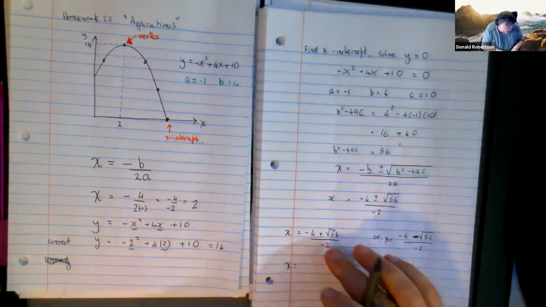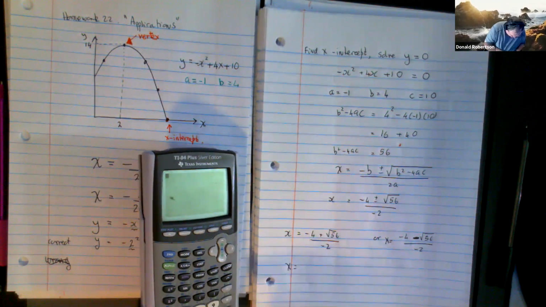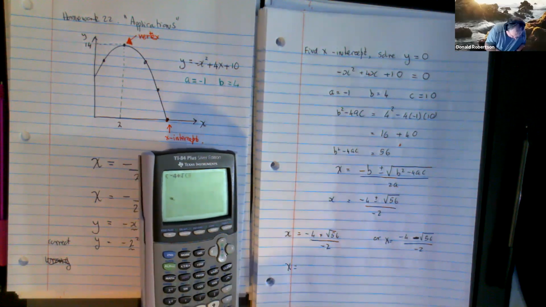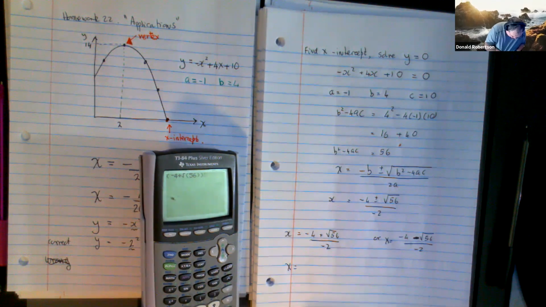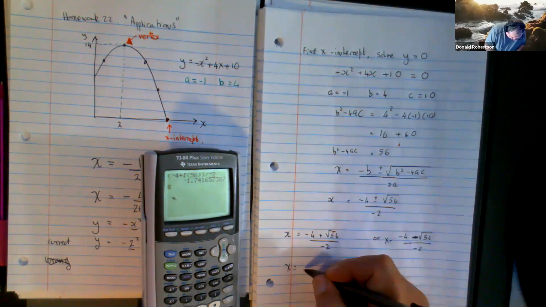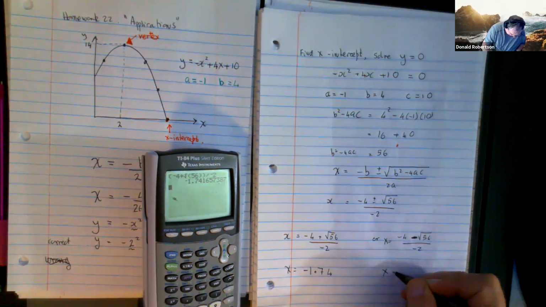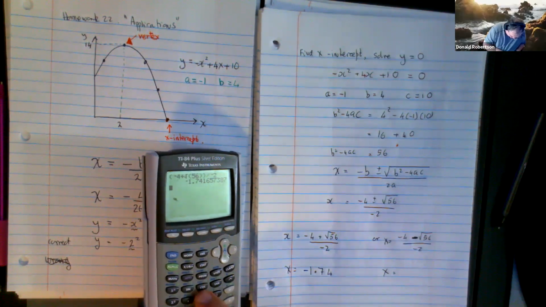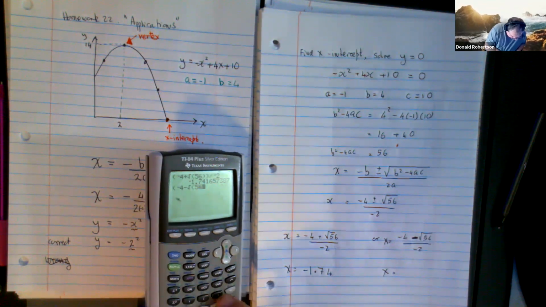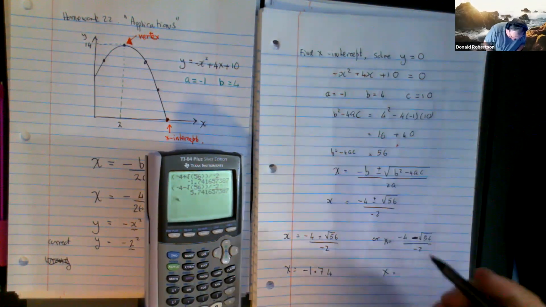And at this point here, I'm just going to make sure that my calculator does all the hard work. So put a bracket around it, go -4, add the square root of 56, close the brackets, divided by -2, and I get the answer, let's say to 2 decimal places, -1.74. And if I do the one over here, I get a bracket around it, -4, take away the square root of 56, divided by -2. In this case, I get 5.74.